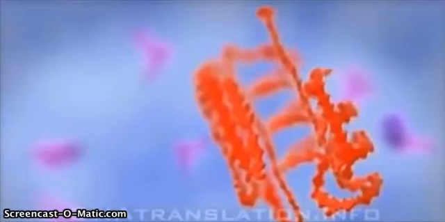So hopefully that helps give a good visualization of what transcription translation look like in the cell. And if you still have any more questions, make sure that you come see me in office hours.